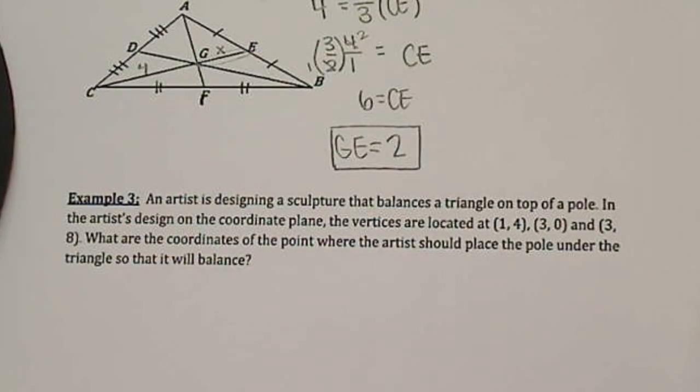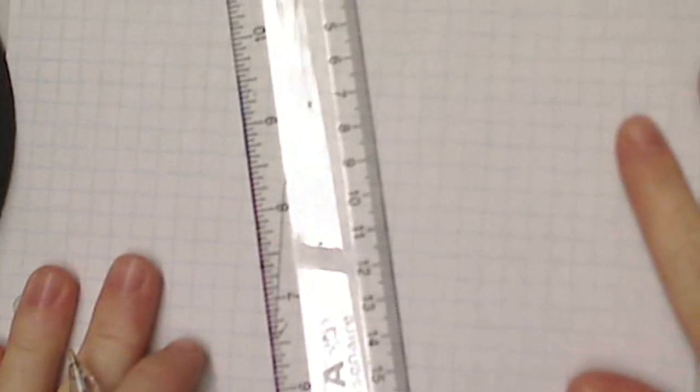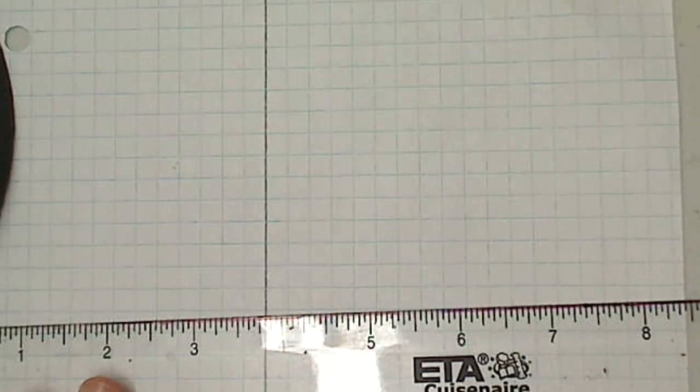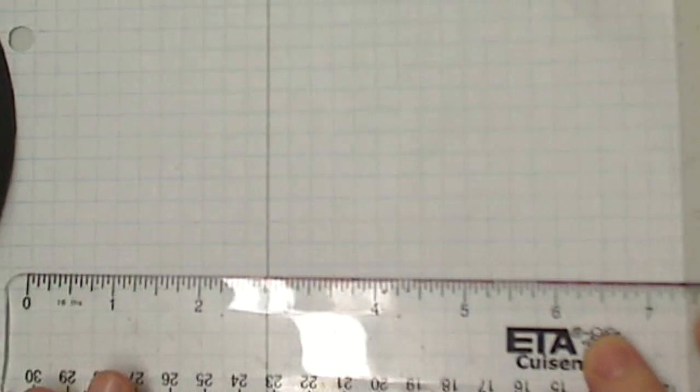So I'm going to take this and let's graph. Okay, here's my graph. Let's draw it out here.